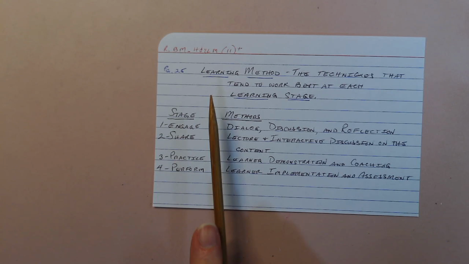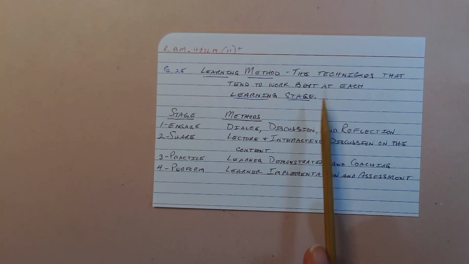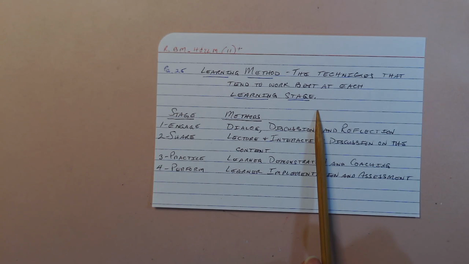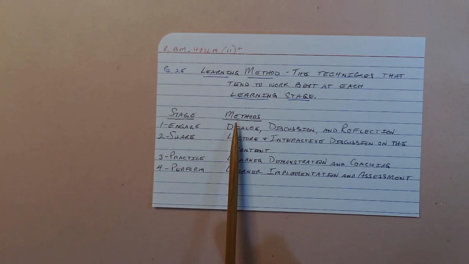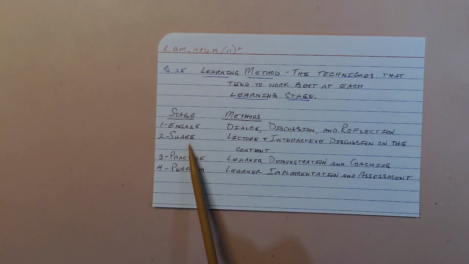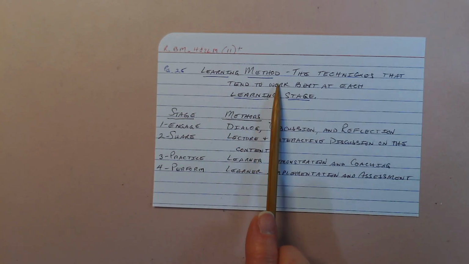So having finally learned what is meant by the learning model, then I tackled the term learning method. This is defined as the techniques that tend to work best at each learning stage. So now we have learning model, learning stage, learning method, lots of learnings going on. Not surprising, this is about training. And so I made a simple chart relating the stage of learning versus the methods that work best for that stage. And that's the definition of learning method.